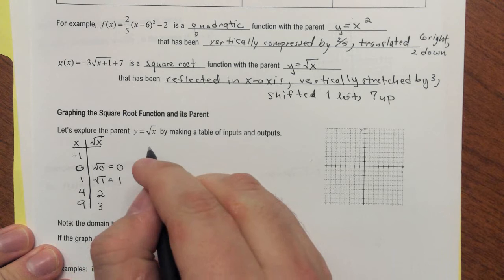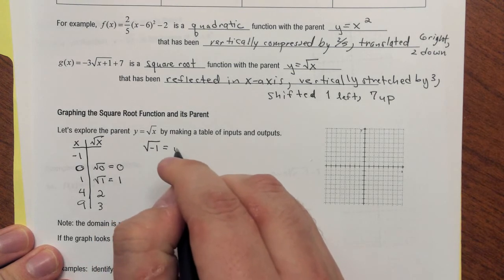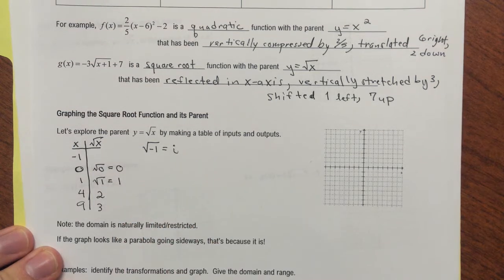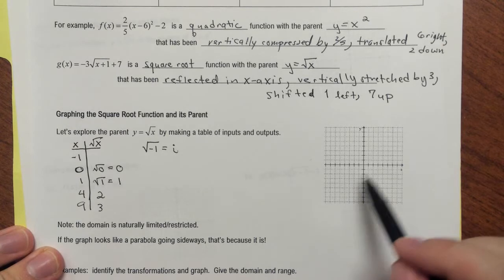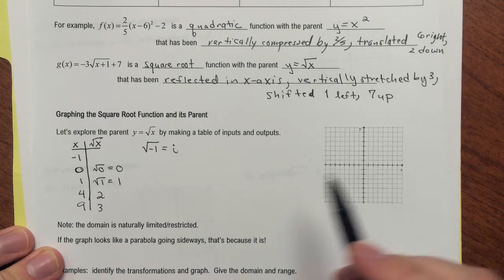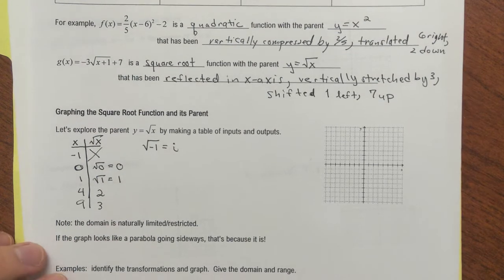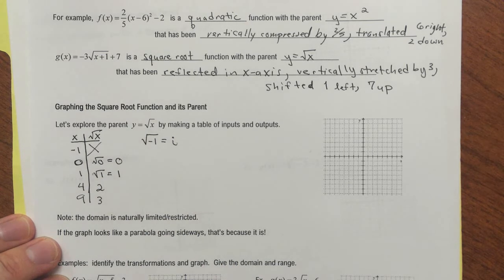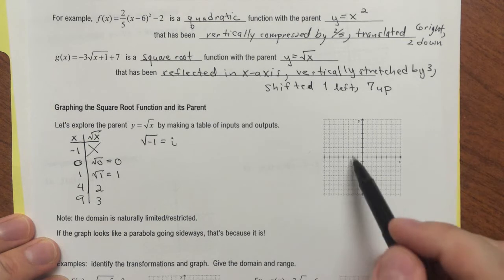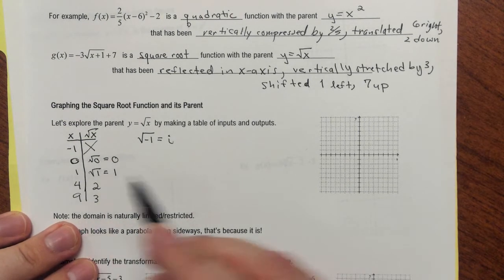What is the square root of -1? As you might recall, the square root of -1 is what we define to be i, the imaginary unit. When I am graphing, there are no i's in here. So as a result, this is not something I can deal with. Naturally, what's going to happen with a square root function is I will only be able to put in certain values, because if I square root a negative number, I get something imaginary, which I cannot plot. So let's look at the points we do have to plot.